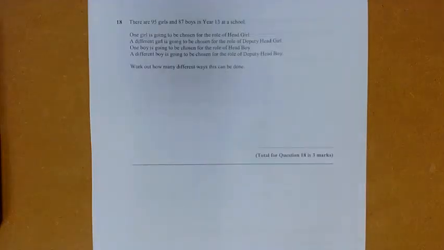Okay, 95 girls and 87 boys in year 13 at school. One girl is going to be chosen at random for the role of head girl, and a different girl is going to be chosen for deputy head, and then same for the boys. Work out how many different ways this can be done.